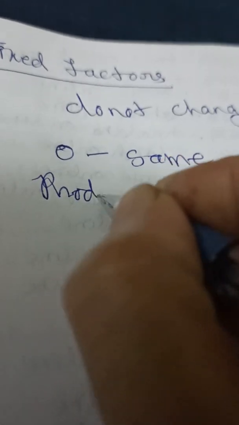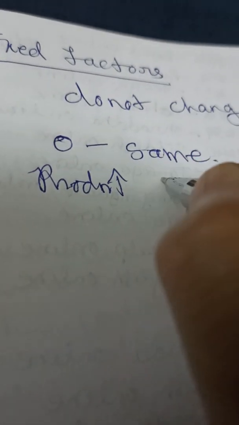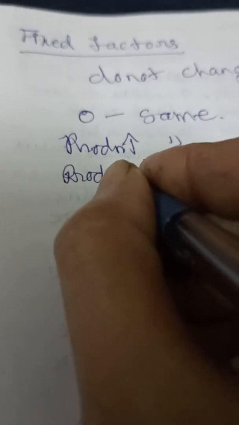Even though the production is zero, the quantity of fixed factor will not change. If the production is more, the same quantity will be used. Even though the production is less, the same quantity will be used. Means they do not change with change in output.